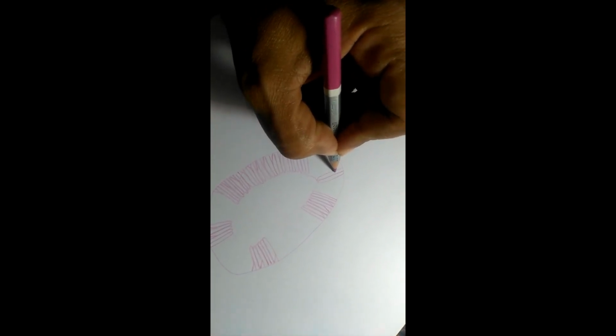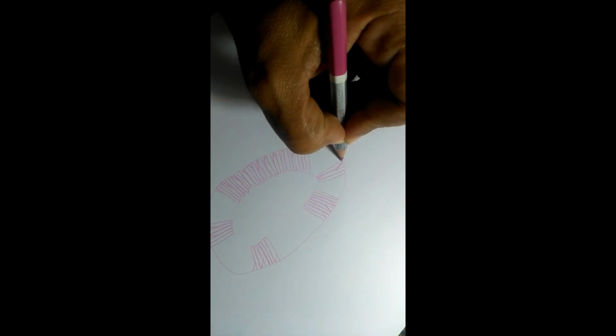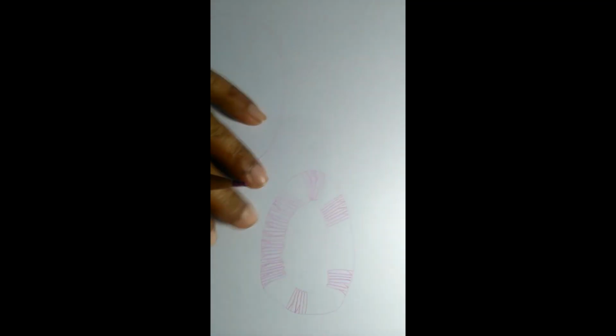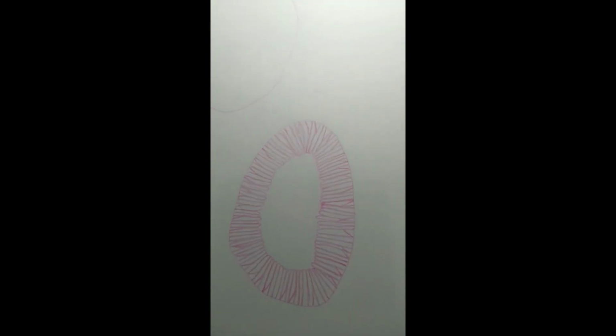Okay. Columnar cells, the basal cells and the columnar cells. Sorry. Now we have finished making the pseudostratified epithelium, the cells of the pseudostratified epithelium.